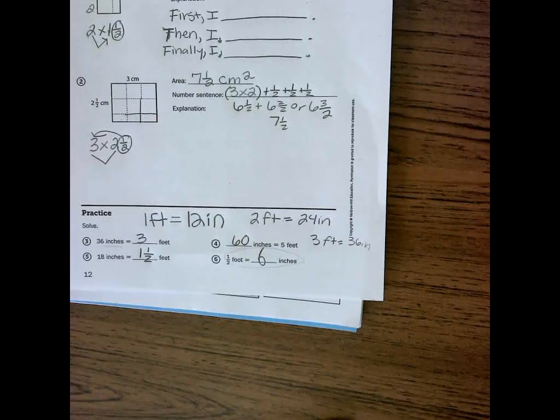Please make sure you do the back. It is just fact practice, so there is no video for that.